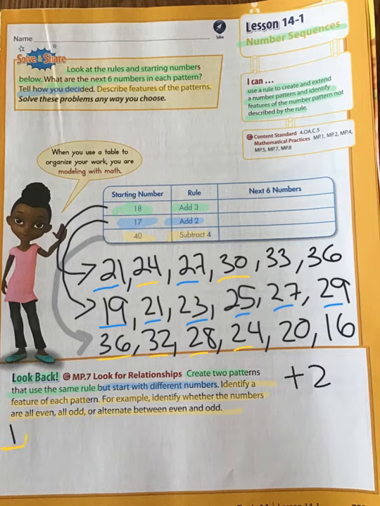So if we add 2, let's just do the next 3 numbers. I have 1 plus 2 is 3. 3 plus 2 is 5, and it's going to keep going. So the next number would be 7, then 9. A feature of this pattern would be that they're all even.